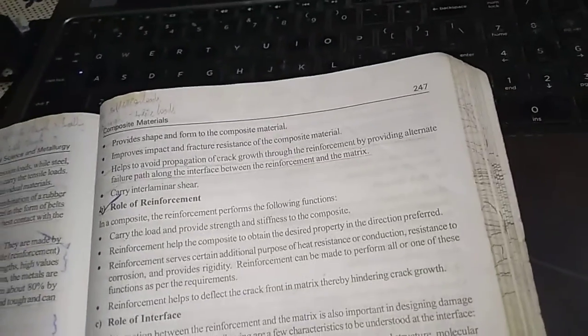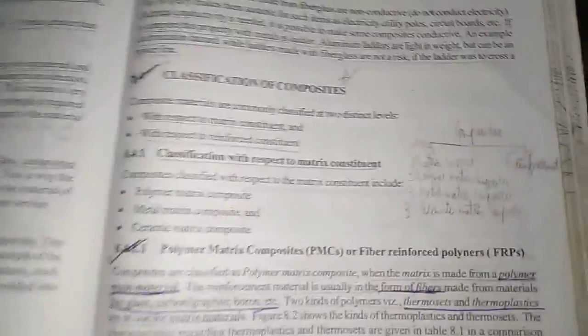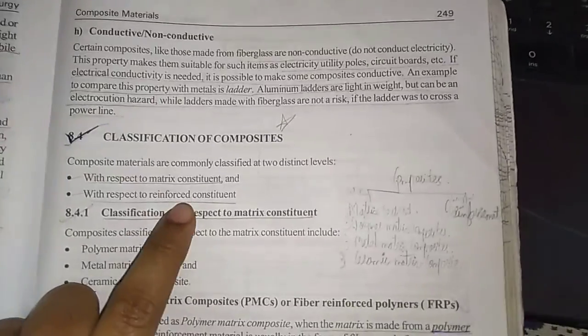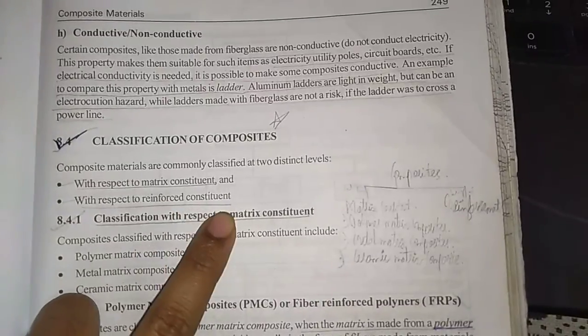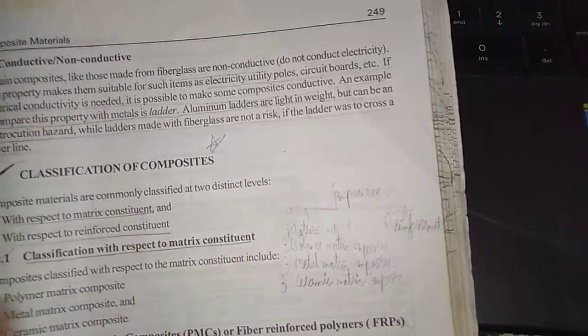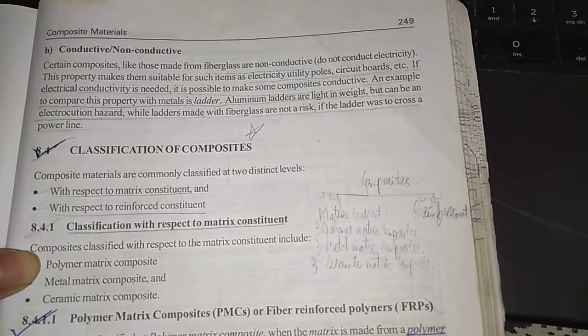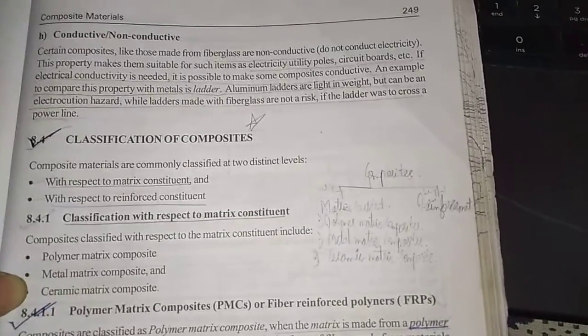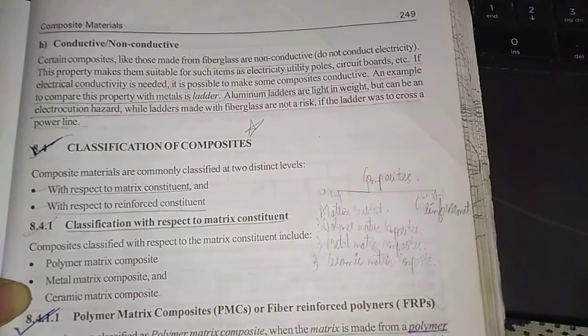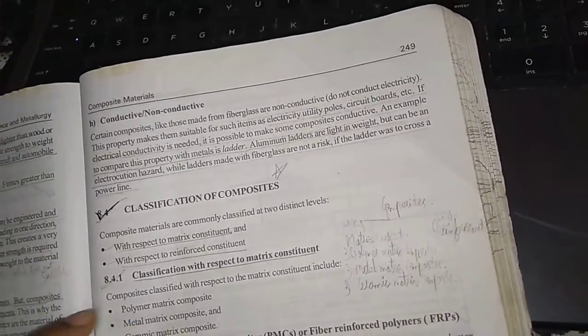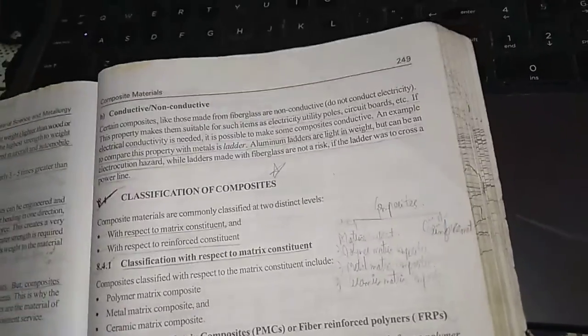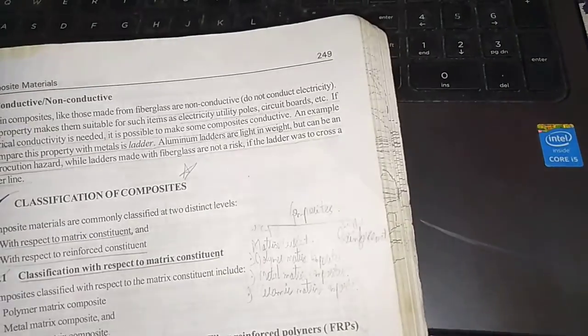Now, how can we classify composite materials? Based on matrix and based on reinforcement. Based on the matrix constituent, you have polymer matrix, metal matrix and ceramic matrix. That means the matrix is polymer, metal or ceramic.